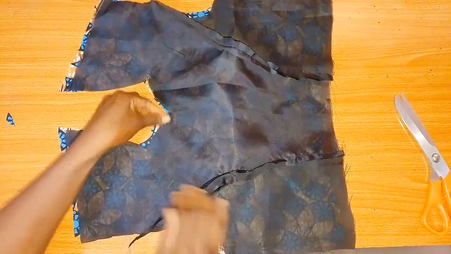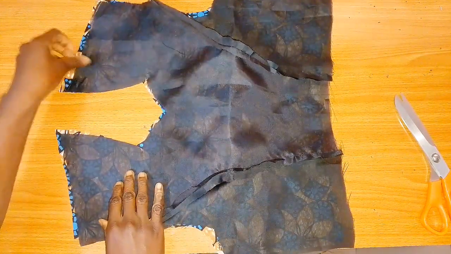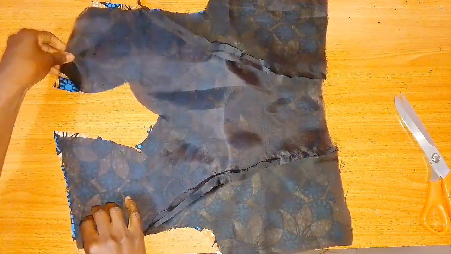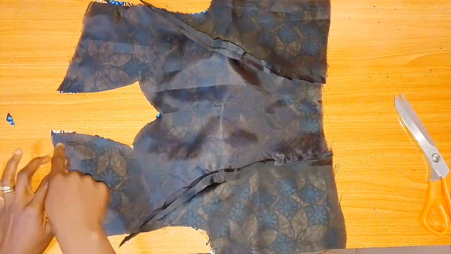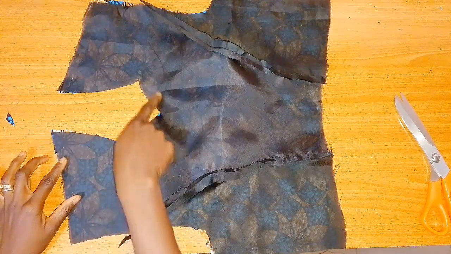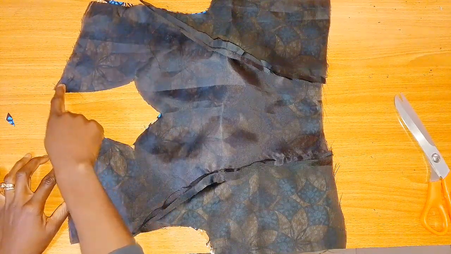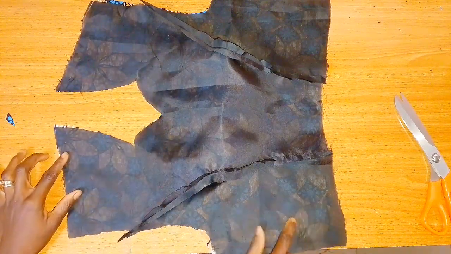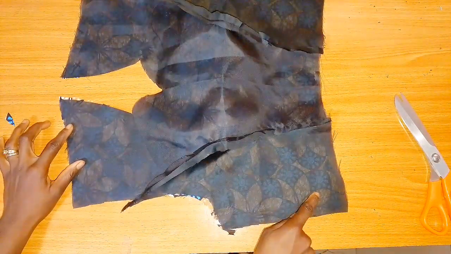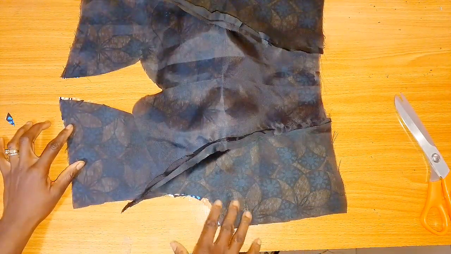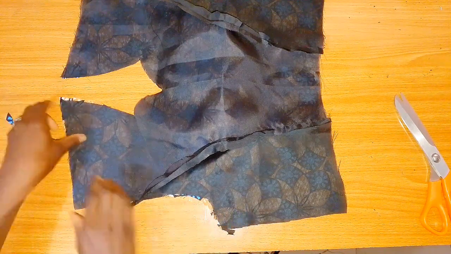So I'll place it, making sure the good faces are facing each other. Then I'll go over to my sewing machine to stitch the neck area. I'm going to stitch the neck area of the bustier. After stitching the neck area of the bustier, I'm going to also close up the sides for the front, after which I'll turn it over and give it a good press. Then I'll also be repeating the same thing for the back.